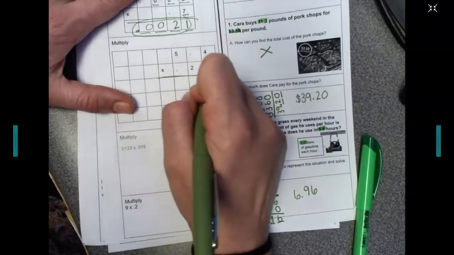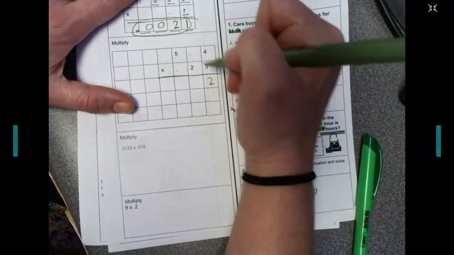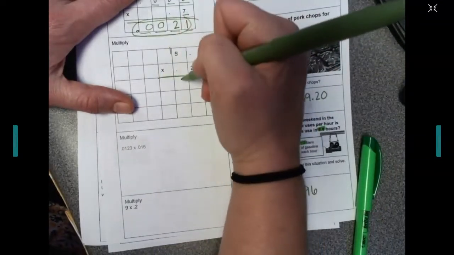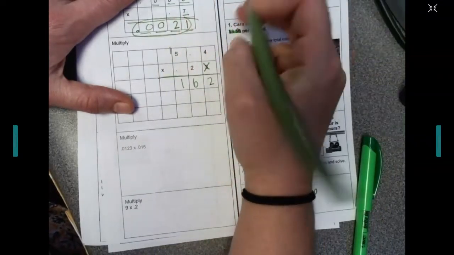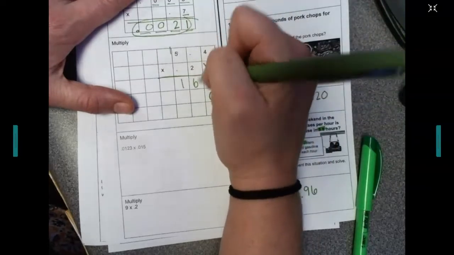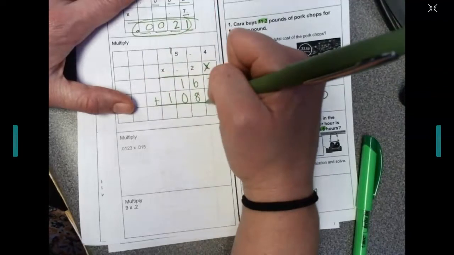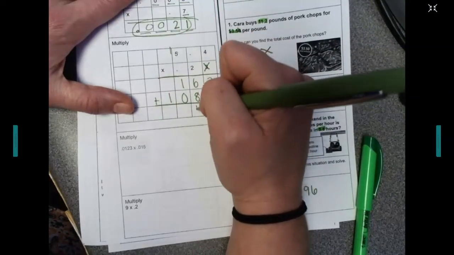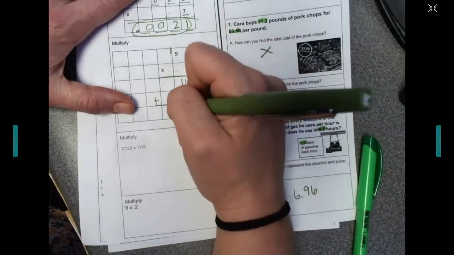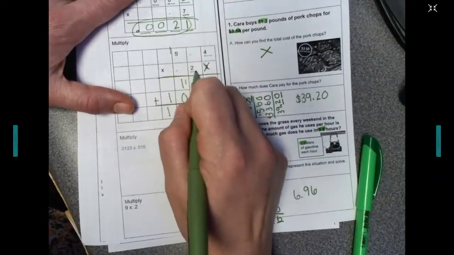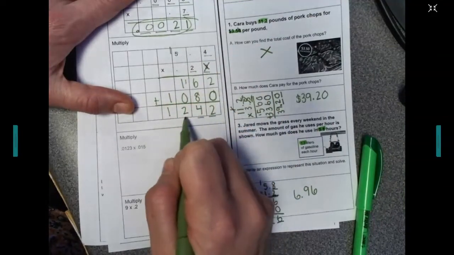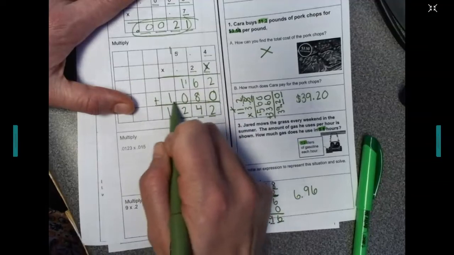Okay, we're getting longer. 12, 15, 16. We're done with our 3. We go to the next row. 8, 10. Add them together. 14, 2, 1. 1, 2, 3. 1, 2, 3. And we're going to put our decimal right there.